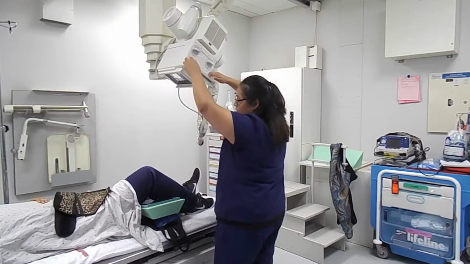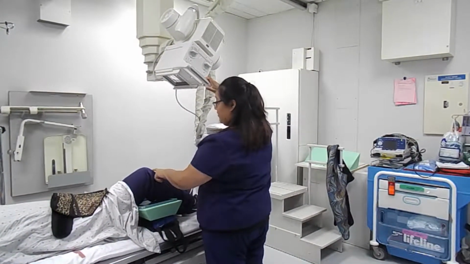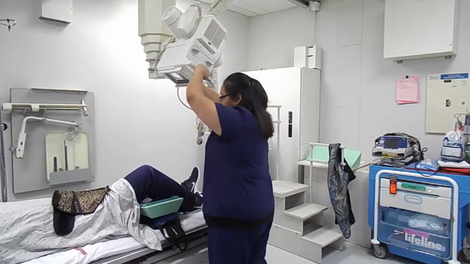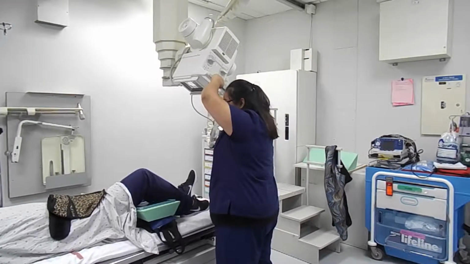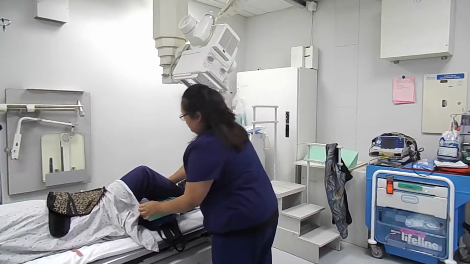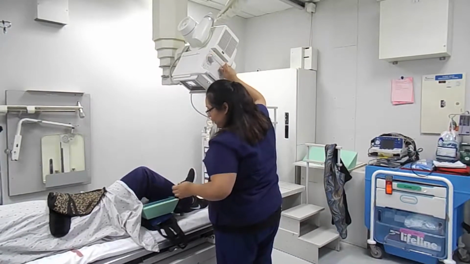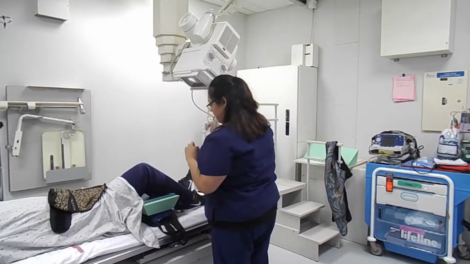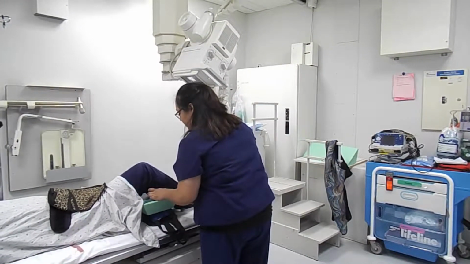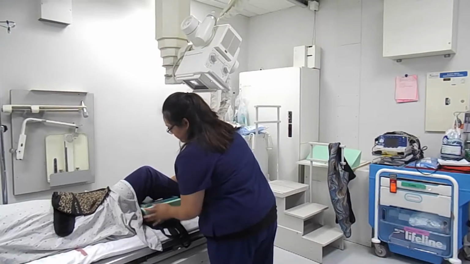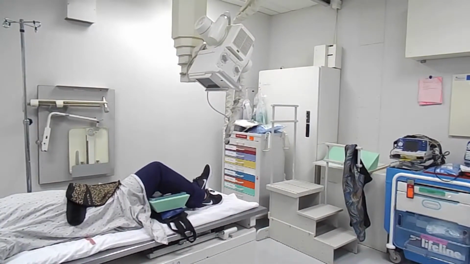And then center ray entering half an inch below the apex of the patella. Collimating appropriately. And then also marking our image. Okay, Ms. Garcia, stay still. X-ray.